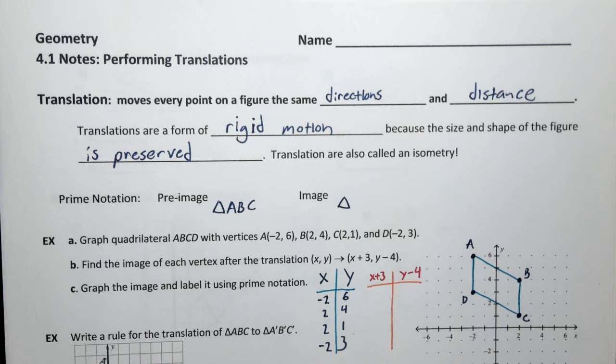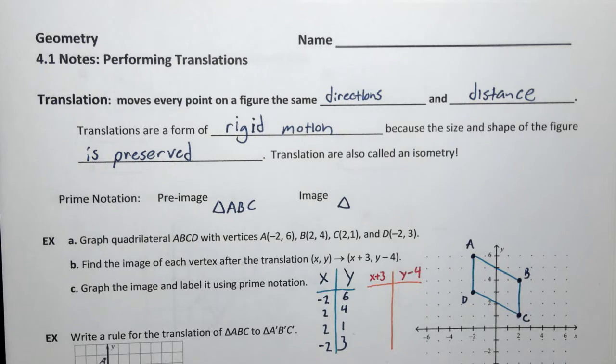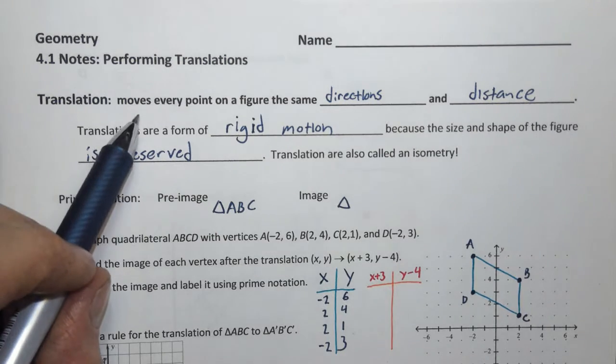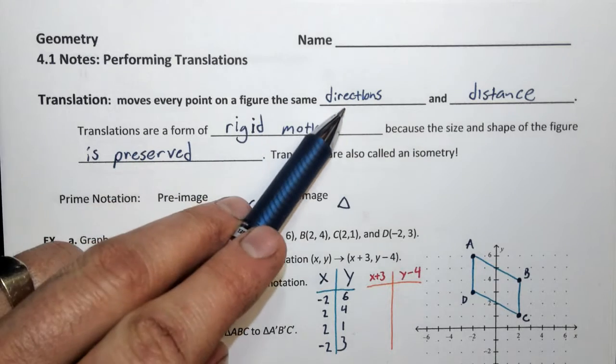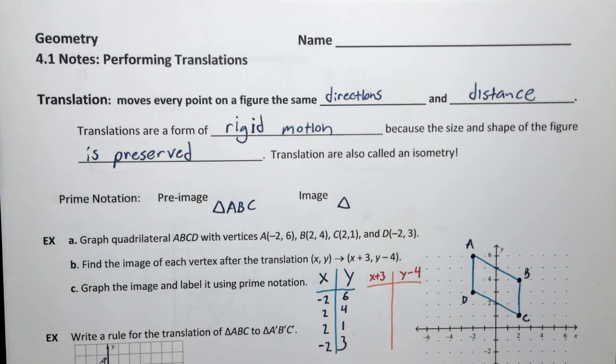The first type of change that we're going to be talking about is something called a translation. A translation is a change that moves every point on a figure in the same direction or directions and the same distance.